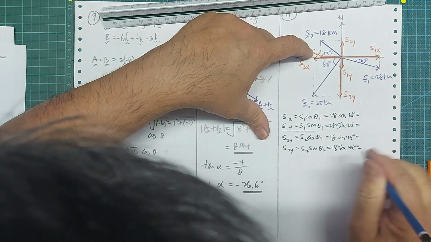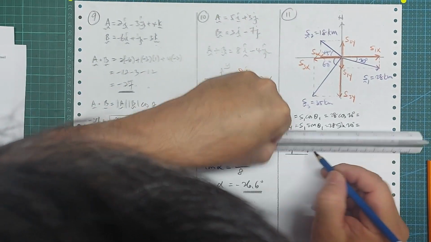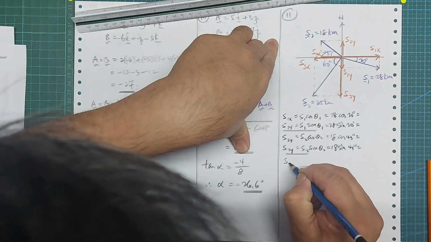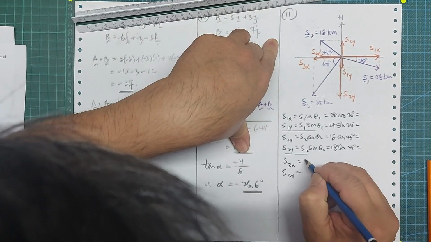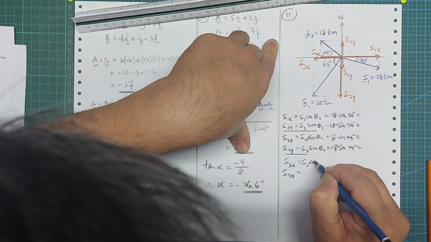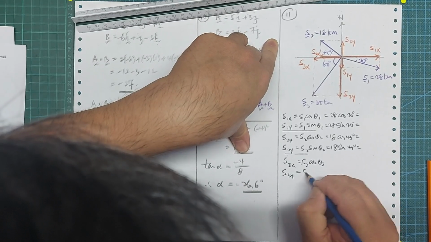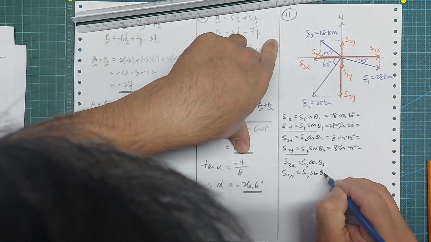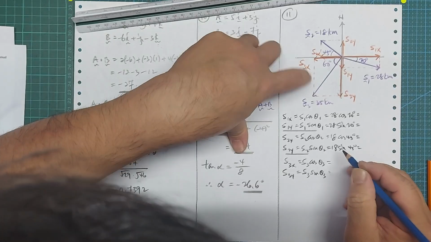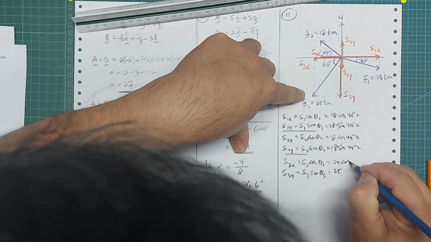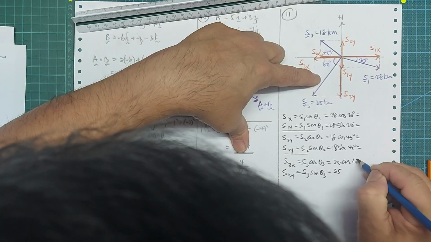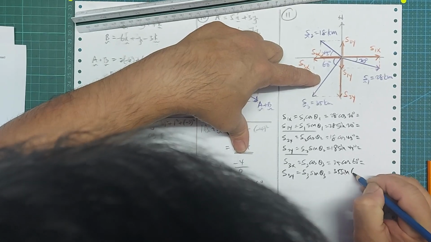In this case, both will be the same answer. And then followed by S3x and S3y: S3 cosine theta 3, S3 sine theta 3. S3 is 35, and cosine 60, and this one is sine 60.